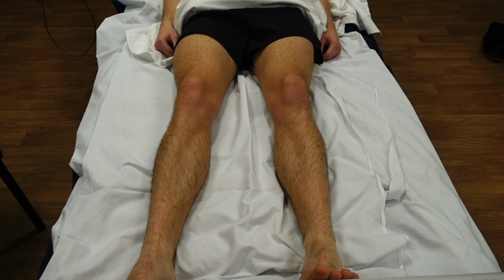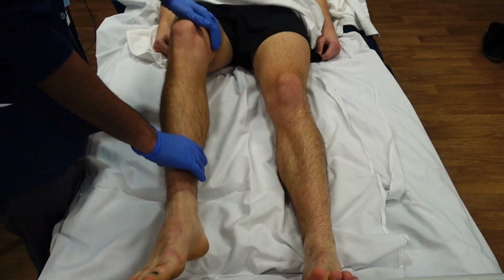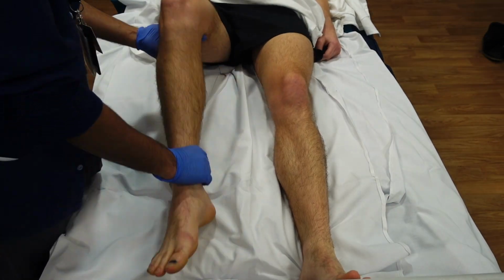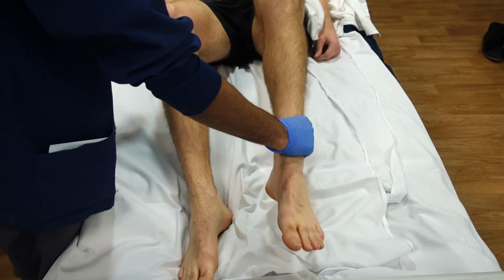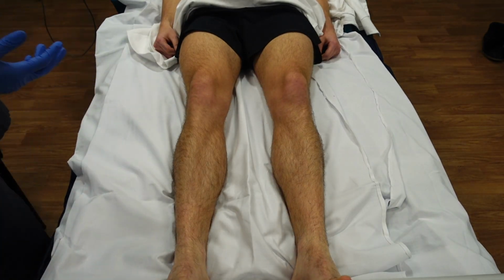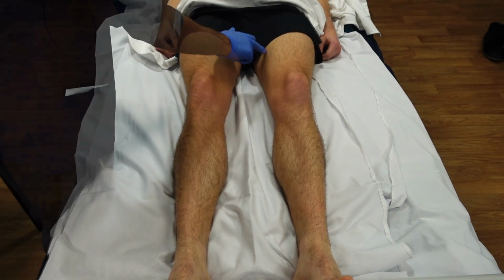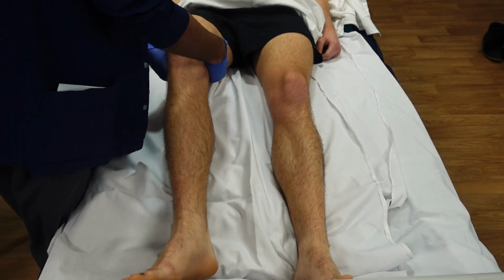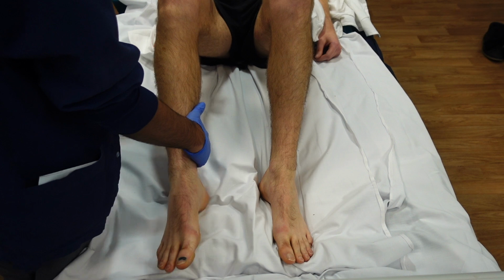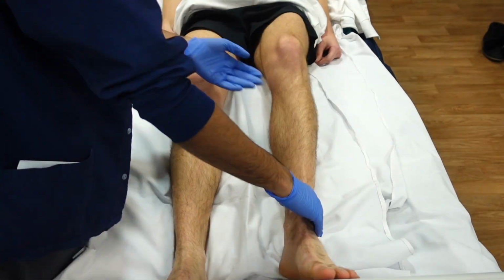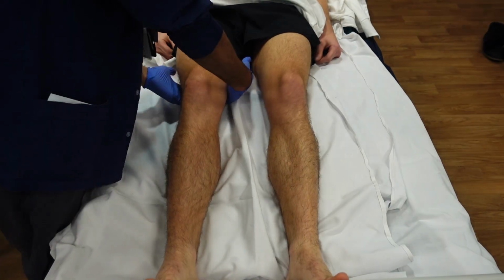After this, we will test the specific nerves of the lower limb. You can test the femoral nerve by checking resisted hip flexion and knee extension. Check the sensation over the anteromedial thigh. Next, test the sciatic nerve by checking resisted hip extension and knee flexion. Check the sensation over the posterior leg.